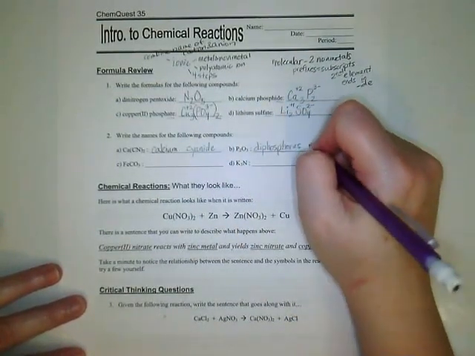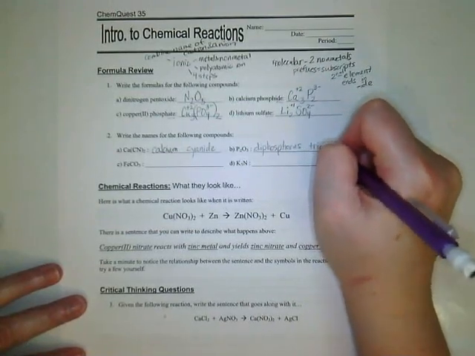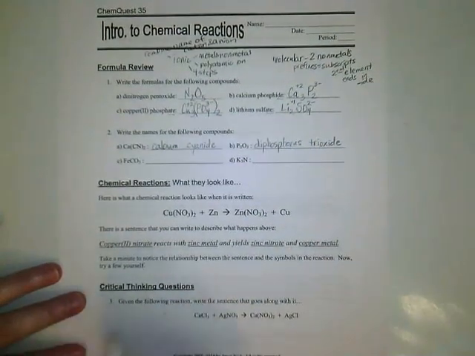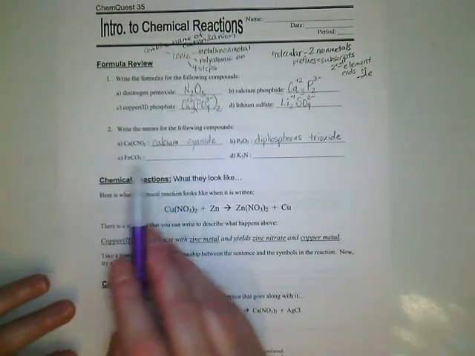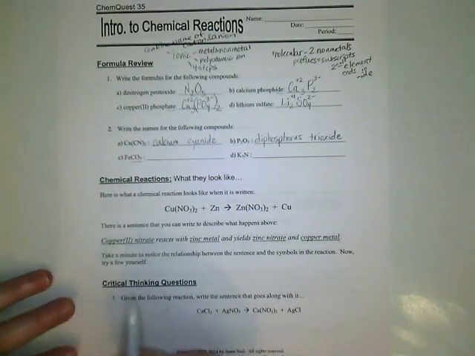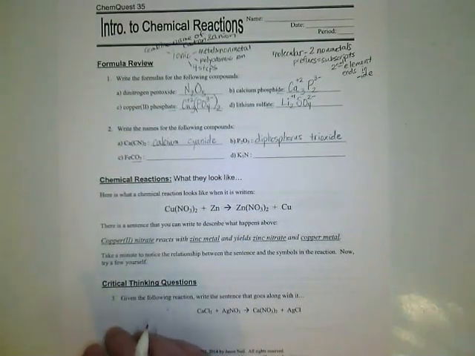3 is tri, and then oxide, because my second element ends in I. All right, FeCO3. Well, hopefully you recognize CO3. That's a polyatomic ion you have memorized.